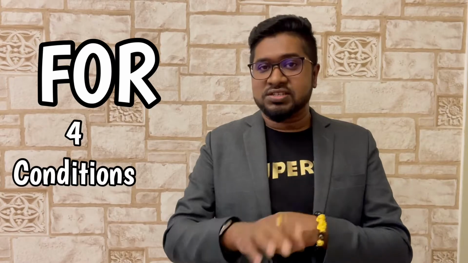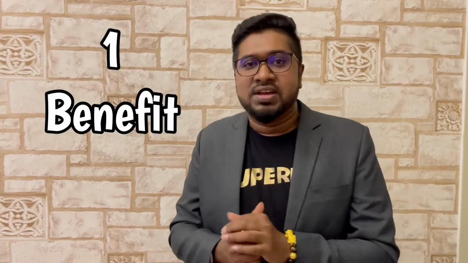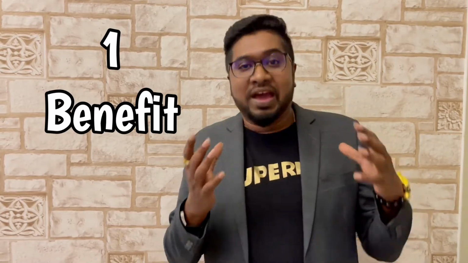Next, we are going to explore the usage of for. I'm going to give you 4 conditions to use this word. So the first condition is we can use the word for when we are referring to some kind of benefits. Kalau ada sesuatu jenis kelebihan, kita boleh menggunakan for.